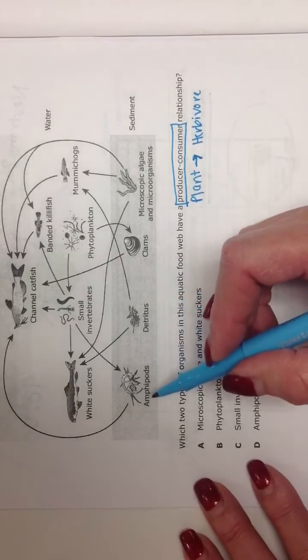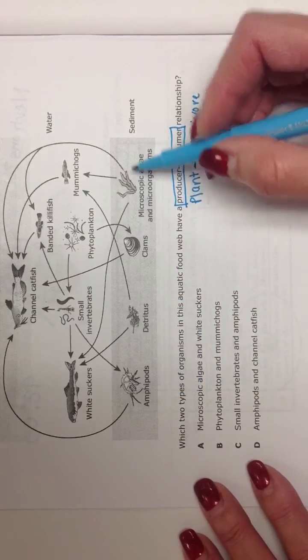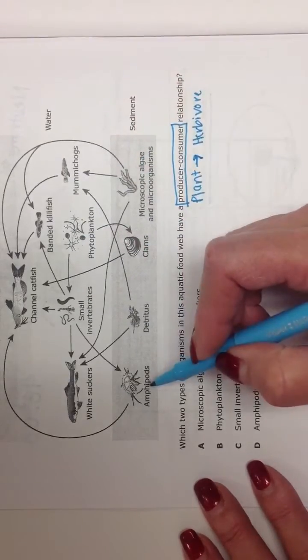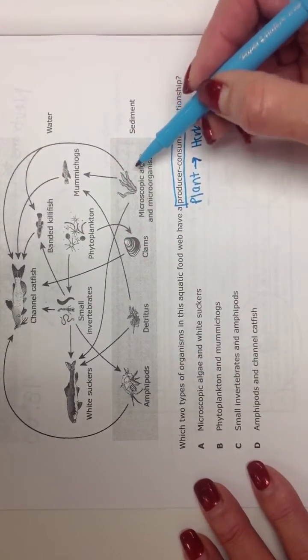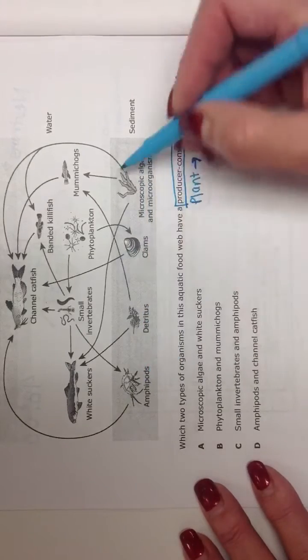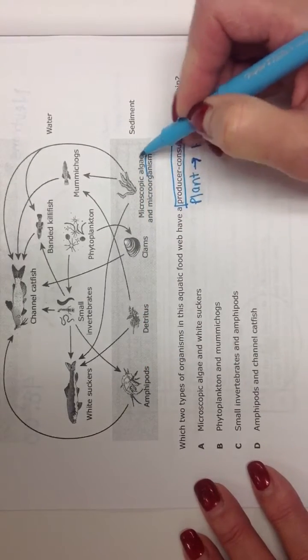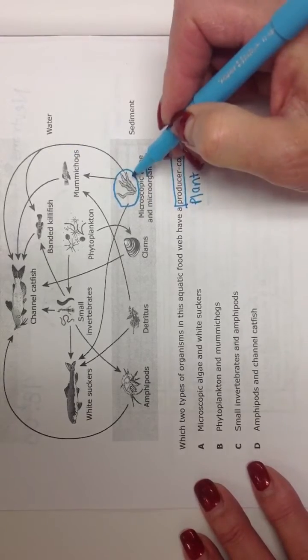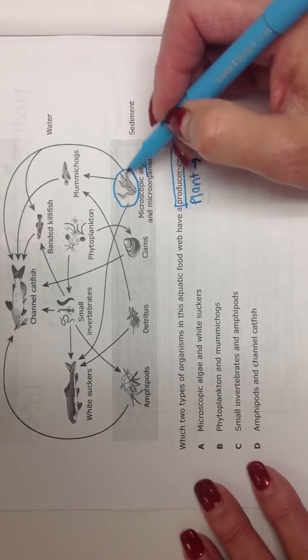food web, if you noticed, here's sediment. And here's water. Some of the organisms live in the water, some live in the sediment. So it's not necessarily showing all the plants down here. Microscopic algae, that is a plant, yes. And you can see that it's the beginning of several food chains, right?